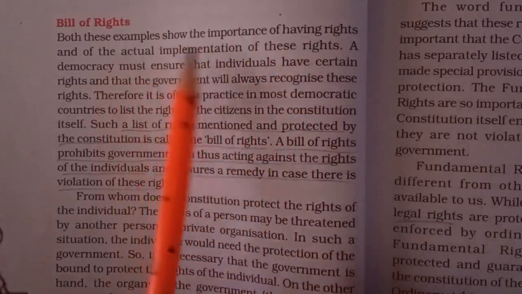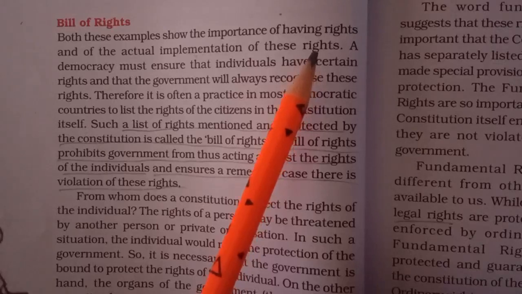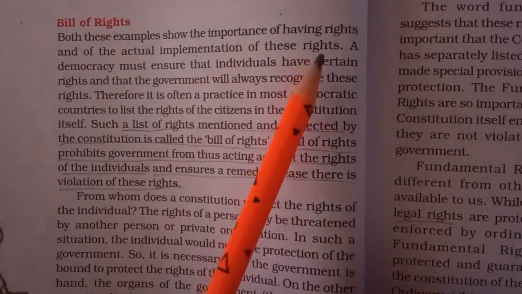implementation of these rights, the actual implementation. Only having written rights is not going to work. It is important that these rights are properly working, that they are in practice, and that the institutions are taking the right actions against violations of those rights. So it is important here.